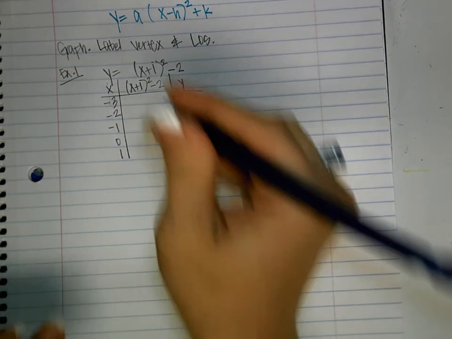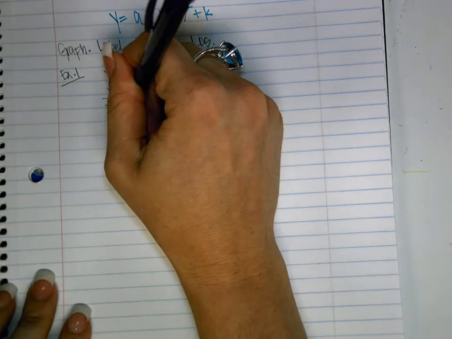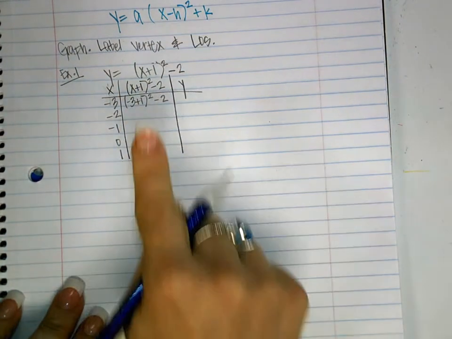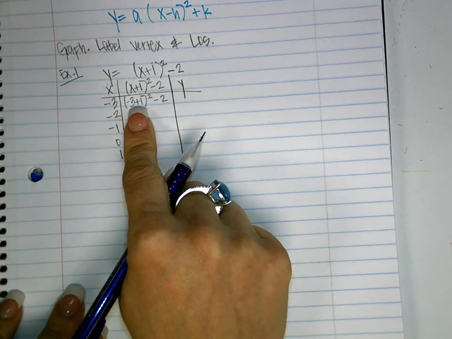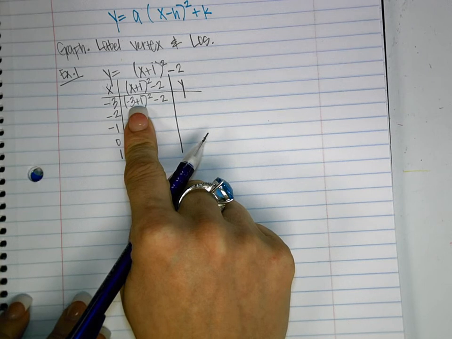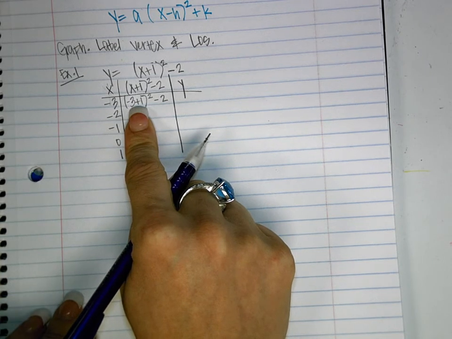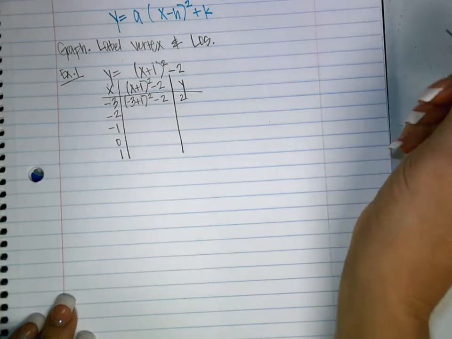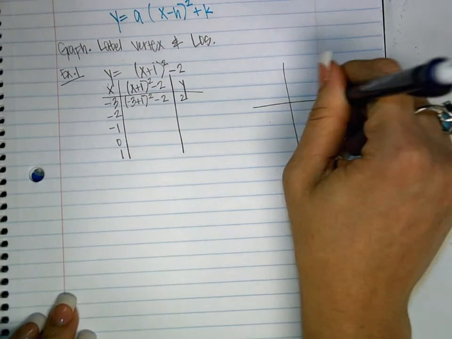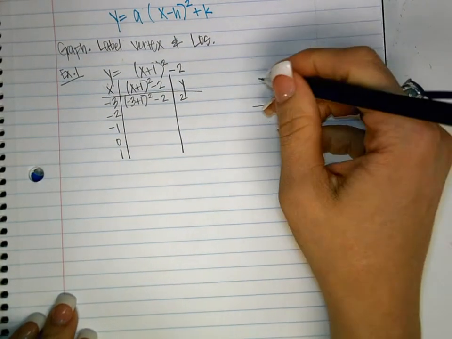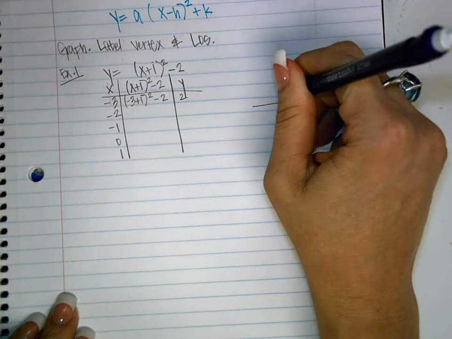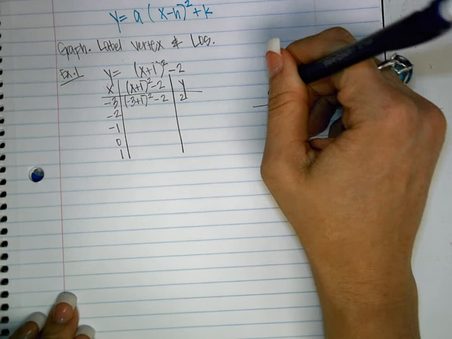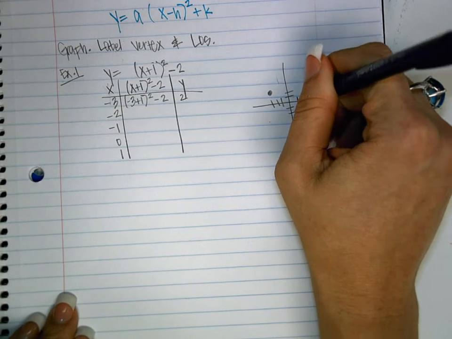So, let's start plugging in. -3 plus 1 gives you -2. -2 squared is 4. 4 minus 2 is 2. So that gives us our first point: left 3, up 2. My first point is at (-3, 2).